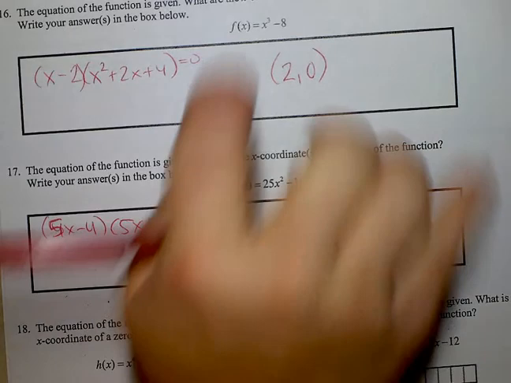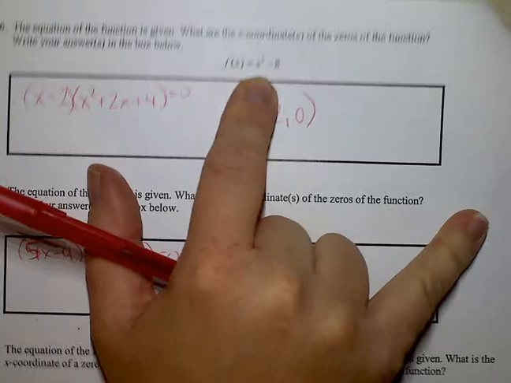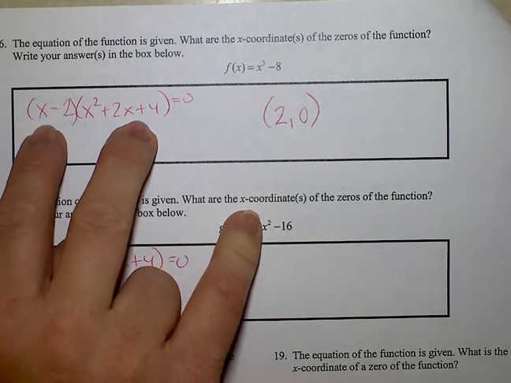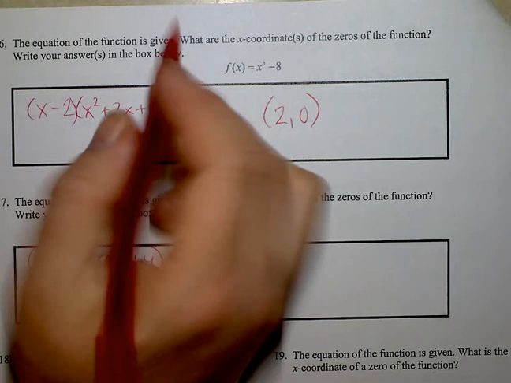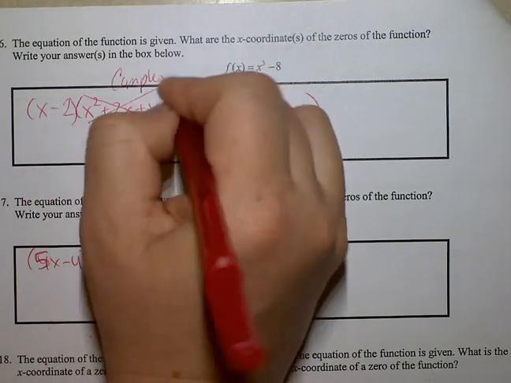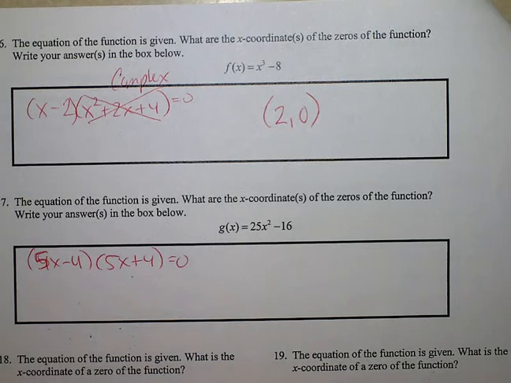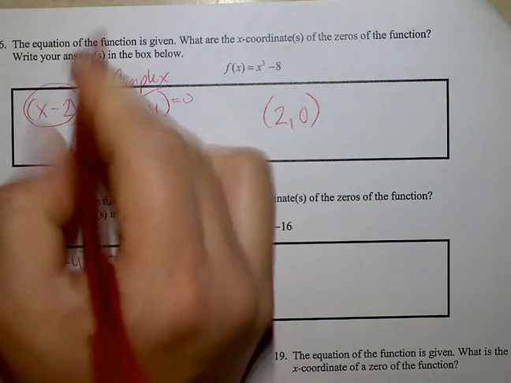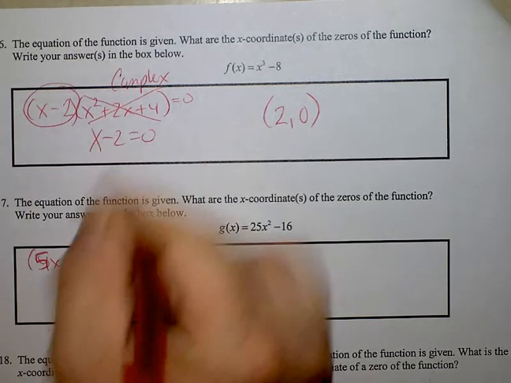This is the difference of cubes. So x, 2, 2, 2. Can everybody see how I just factored this? This will always give you a complex solution. That means the answer will always be in terms of an i. Every single time this trinomial will give you a complex. This, when you set it equal to 0 and solve, will give you the answer. See how it's 2?